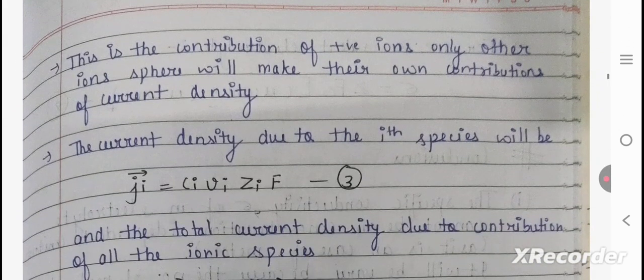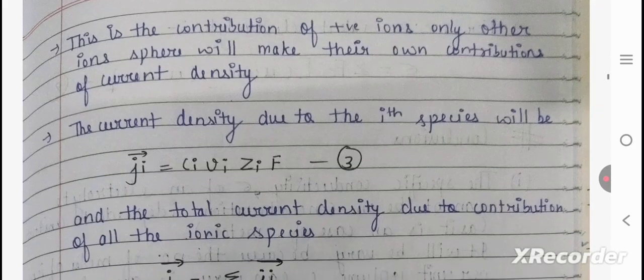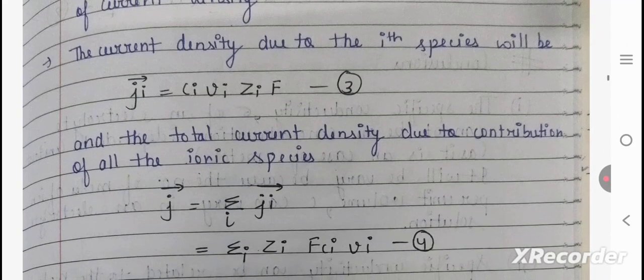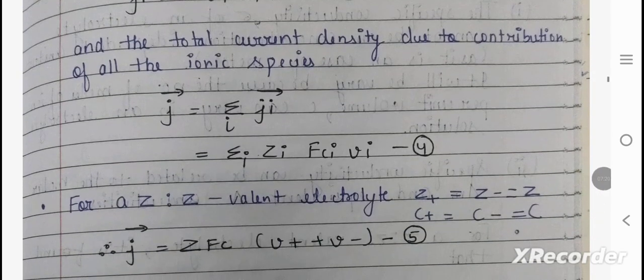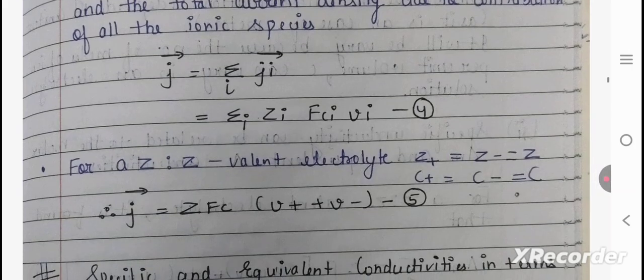This is the contribution of positive ions. All other ionic species will make their own contributions to current density. The current density due to the ith species will be j vector i is equal to Ci Vi Zi F, which is equation number 3. And the total current density due to the contribution of all the ionic species is J vector is equal to summation over i of j i vector, which is equal to summation over i of Zi F Ci Vi.